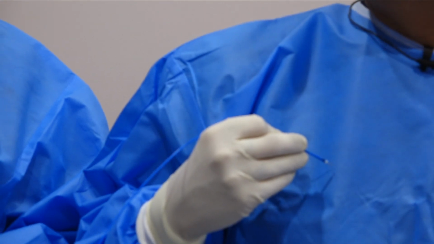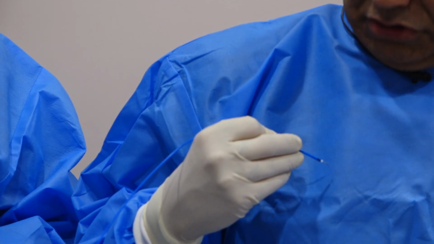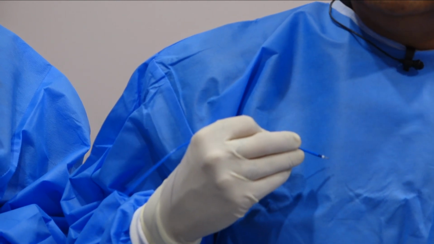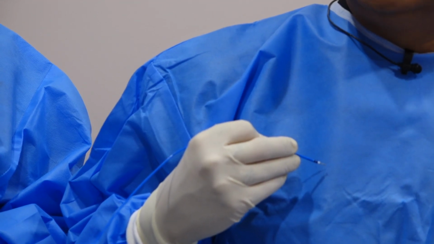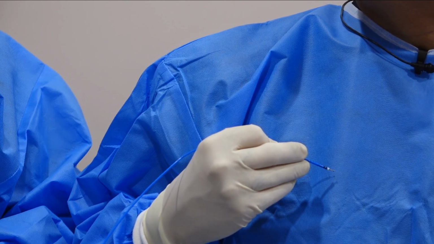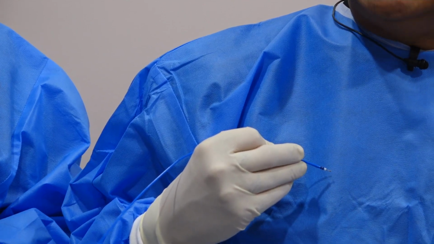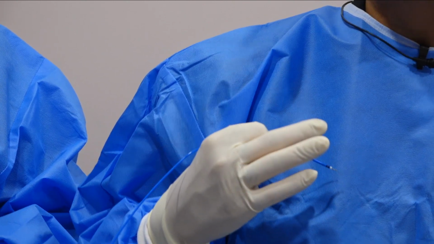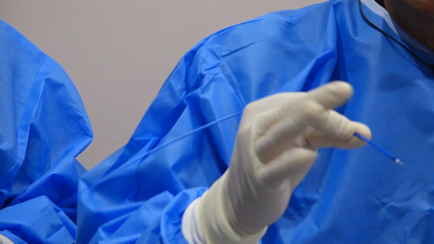I don't know if you can see that or not, but yes, we can see it a little better now. You can see the focus needle. Just go back a little bit. Focus. Yes, that's it. Perfect. Okay. So the knife is almost 5 millimeter long. So just keep in mind how long the knife is.